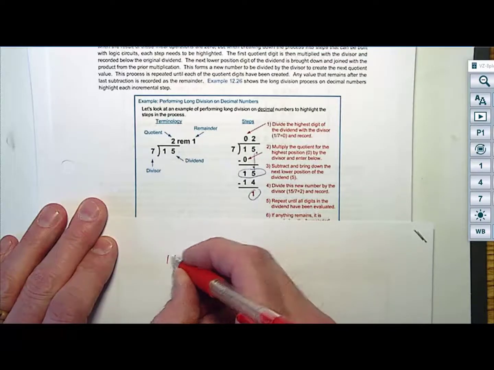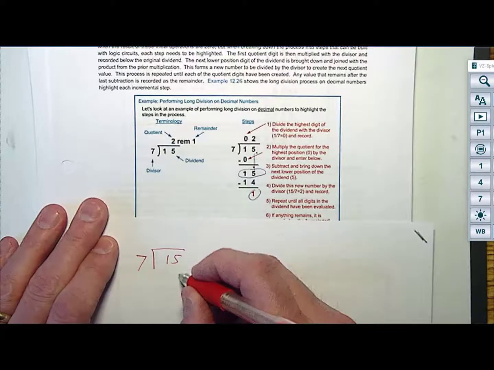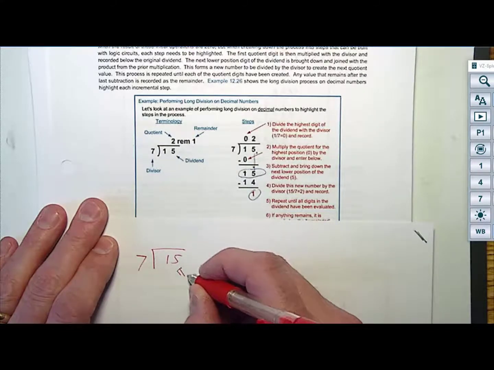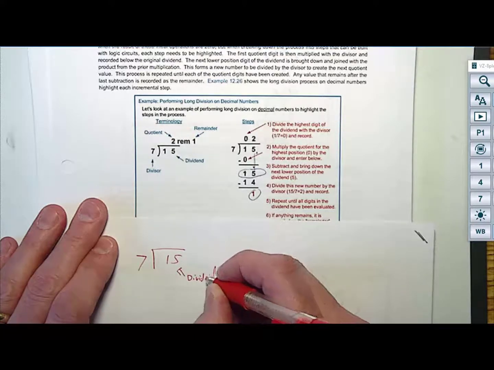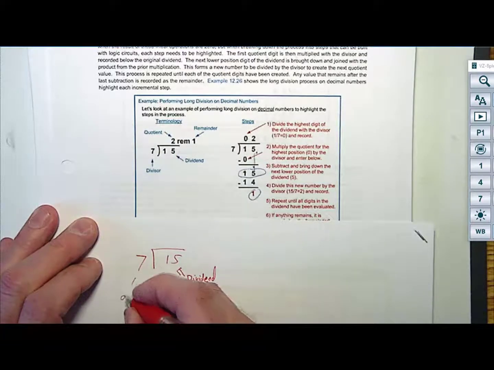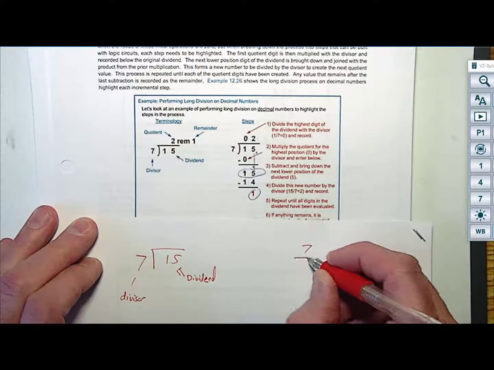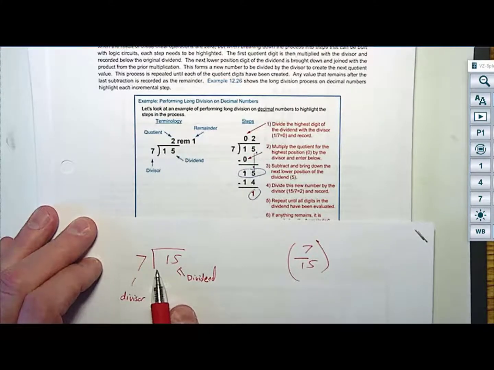I'm going to take 15 decimal divided by 7. And the first thing is, what are the names of the terms? First of all, the bottom one is called the dividend. Okay? This number out here is going to be the divisor. And this is like saying 7 divided by 15 in fractional form. Okay? So you put it in long division like this.